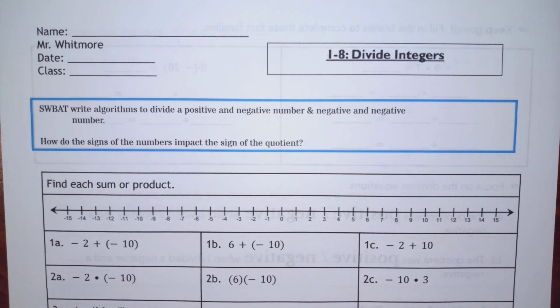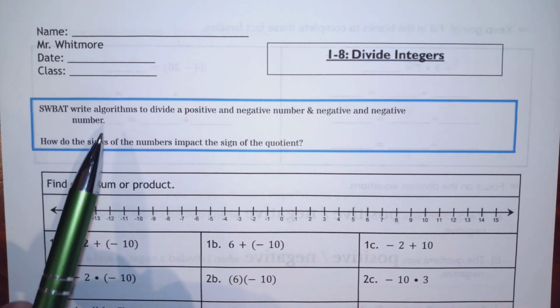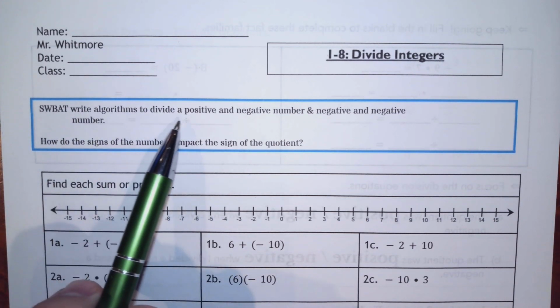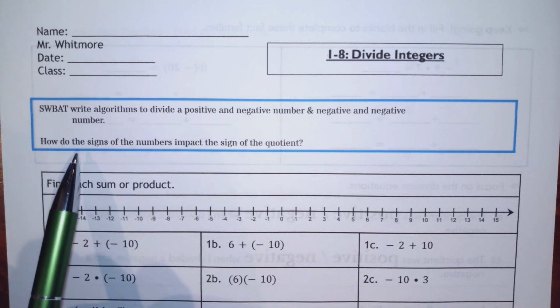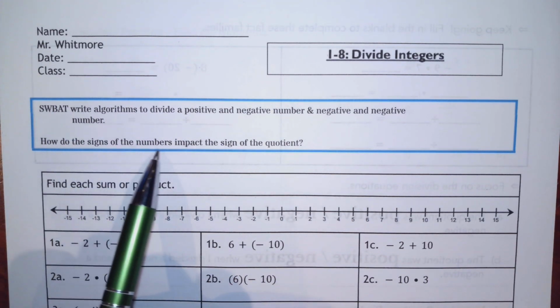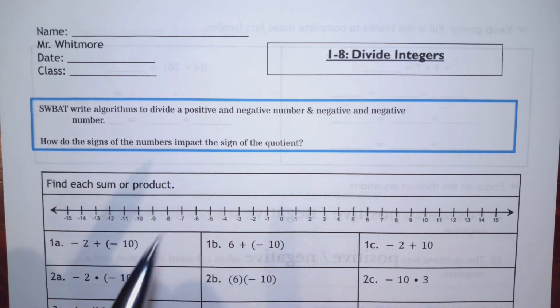Hey, welcome back everybody. In today's lesson we're going to learn how we can divide integers. So our objective up top says that we'll be able to write algorithms to divide a positive and a negative number. And we want to think about how the signs of the numbers impact the sign of the quotient.